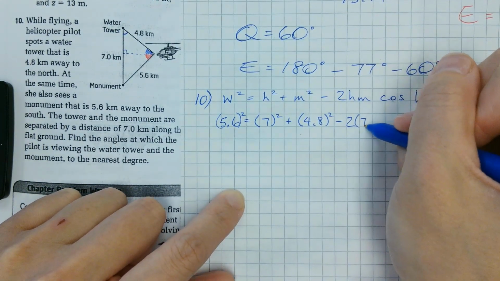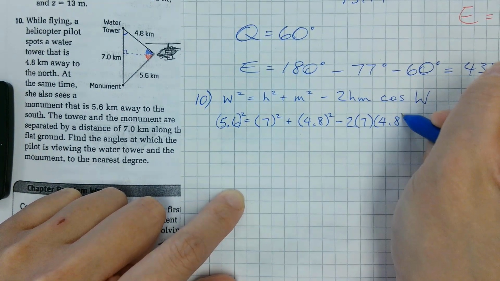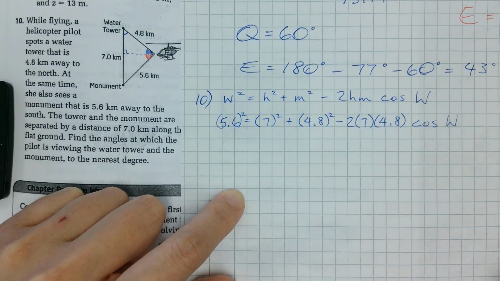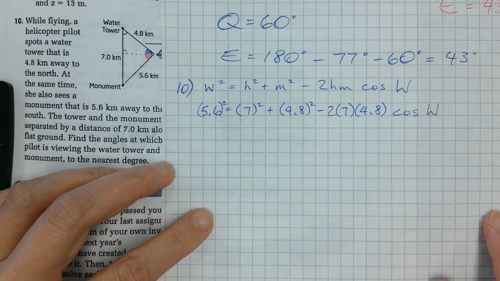Take away 2 times 7 times 4.8 cosine, and the water tower angle is W.